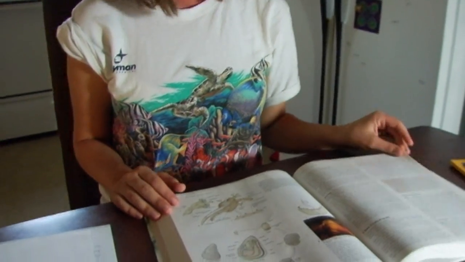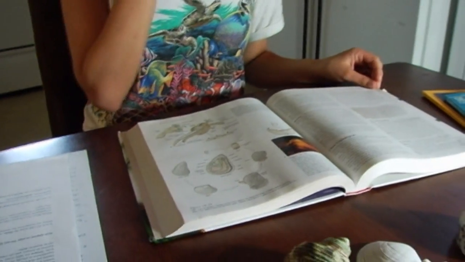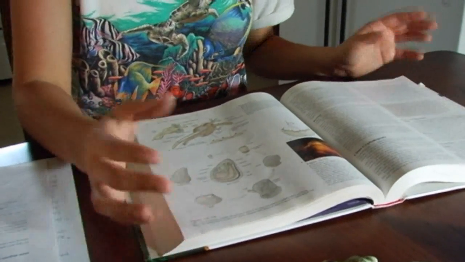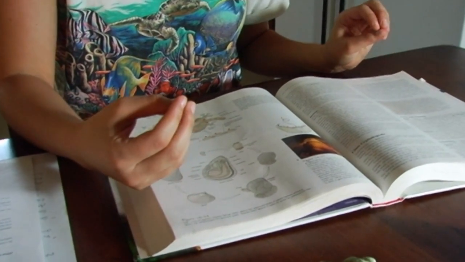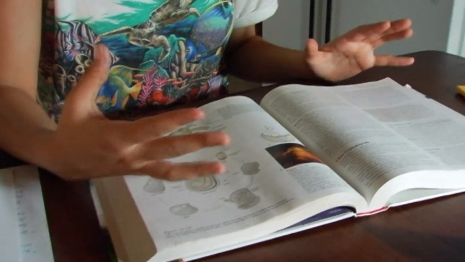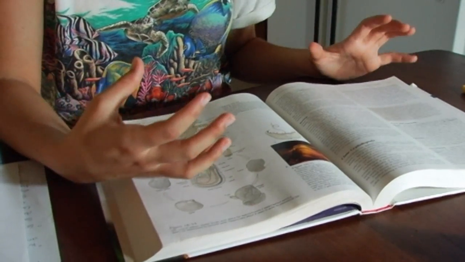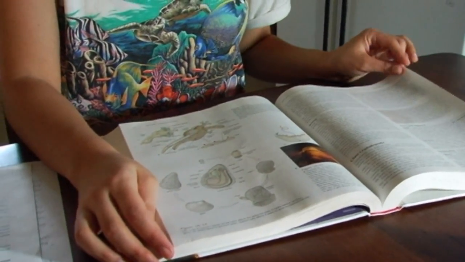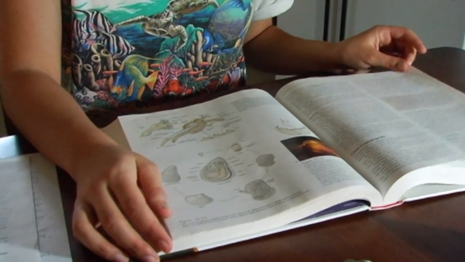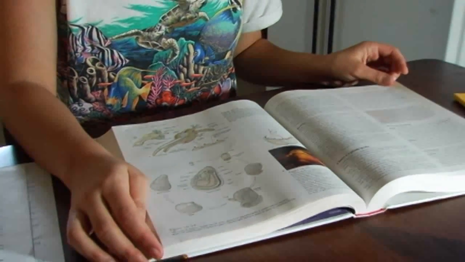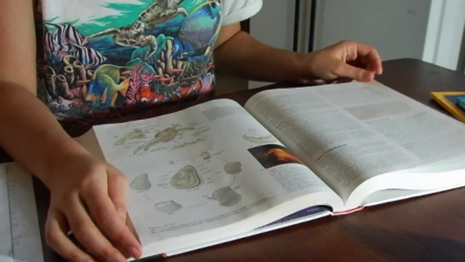And now we come to class Cephalopoda. Cephalization actually means centralized to form a brain or a head. So cephalopods have very developed brain and nervous systems. They have eyes. They're very intelligent.